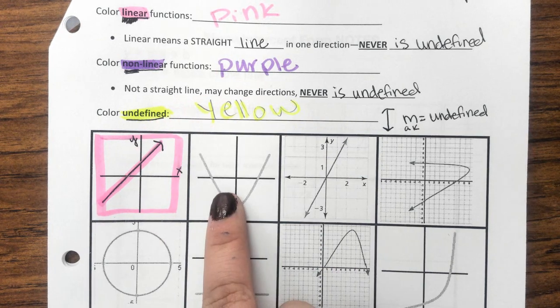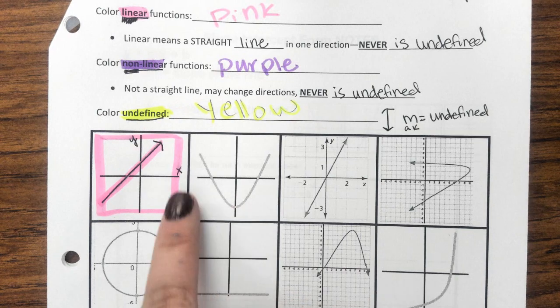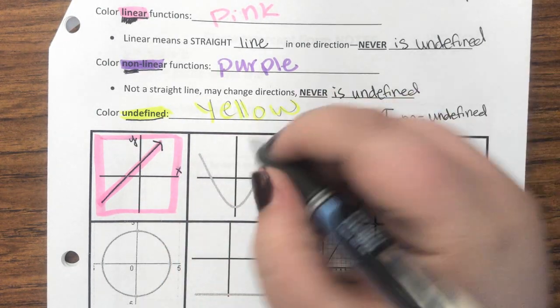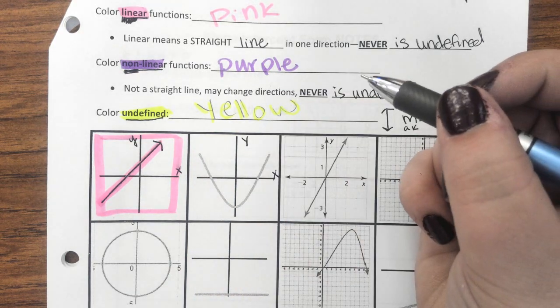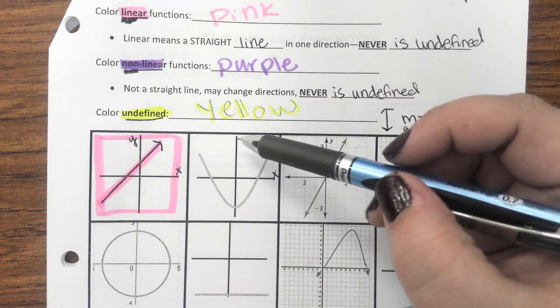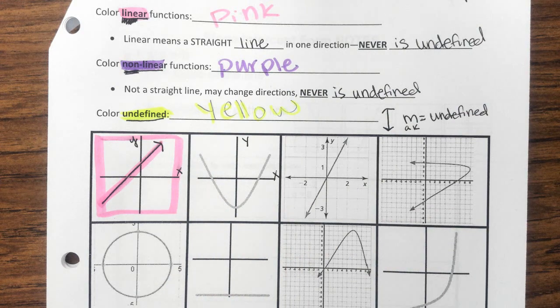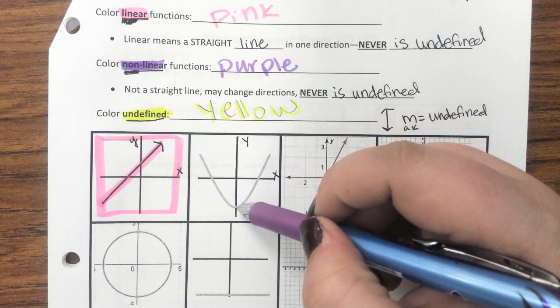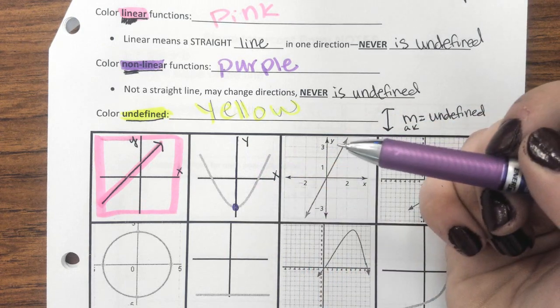Looking at the next box, I have a line. Here's my x-axis. Here's my y-axis. The y-intercept of this line would be if I followed the y-axis until I crossed the graph. Right here, that would be the y-intercept.